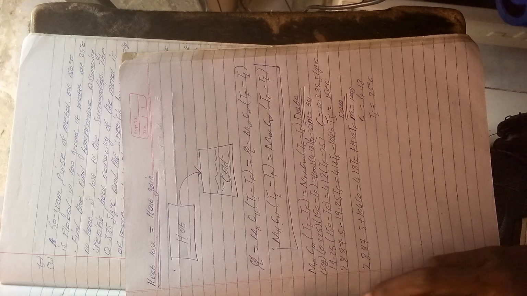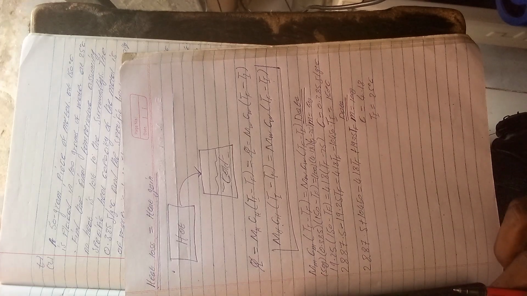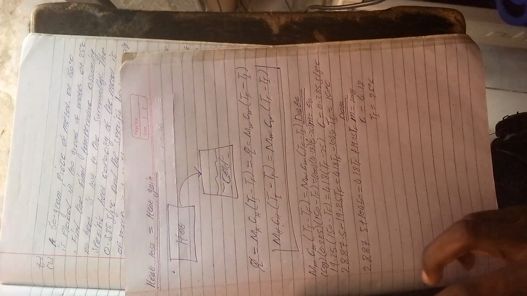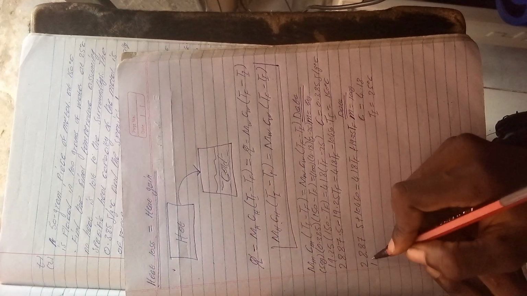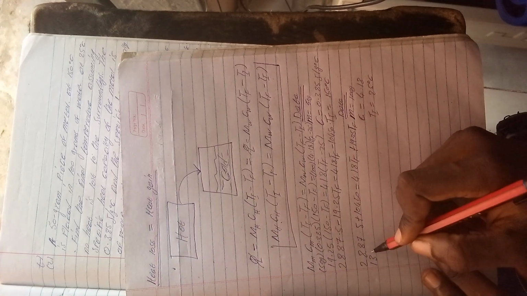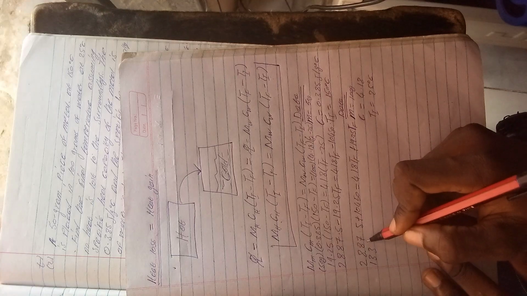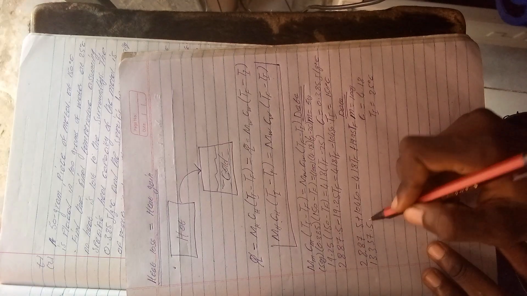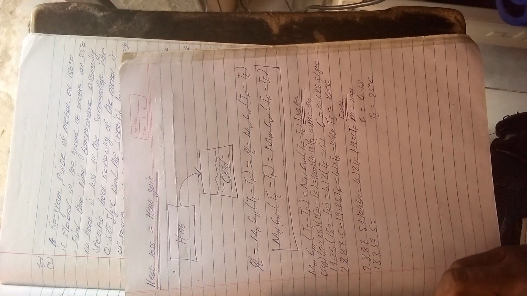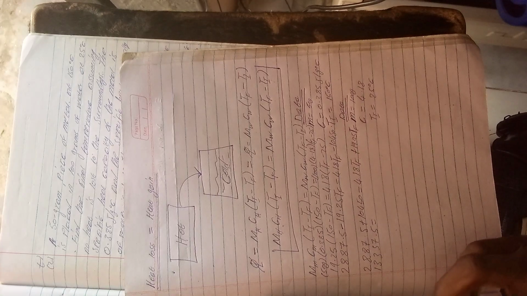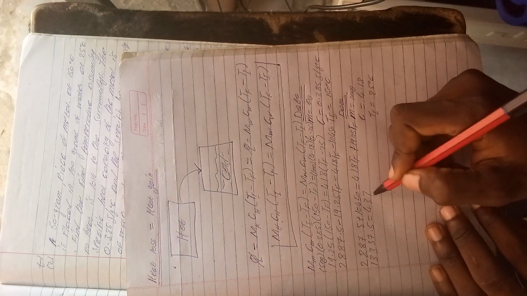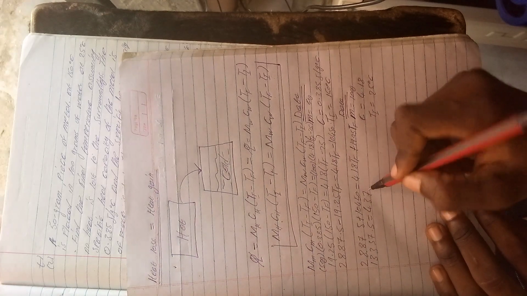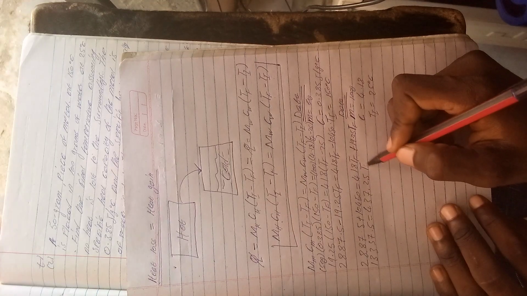Now let's simplify by saying 2887.5 plus 10,450 gives us 13,337.5, which is equal to, when you add 418 plus 19.25, 437.25 TF.